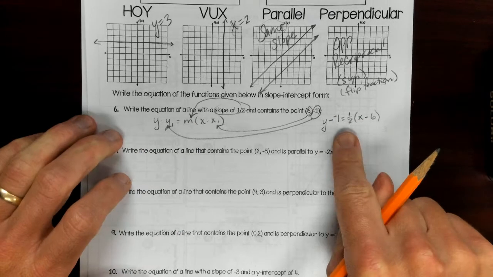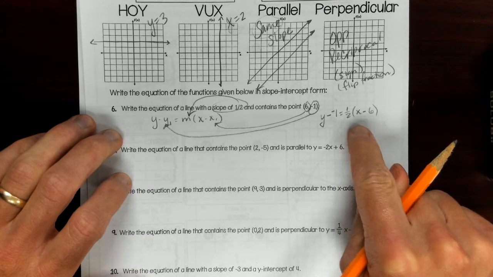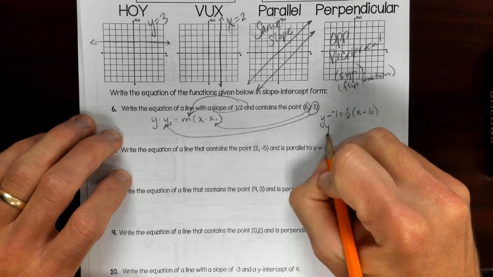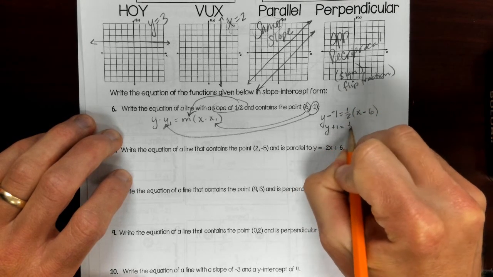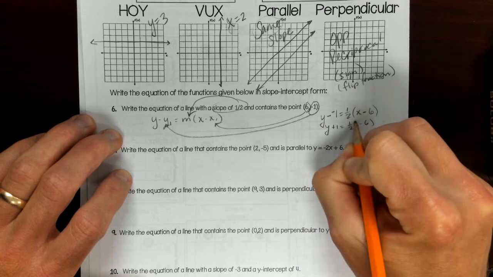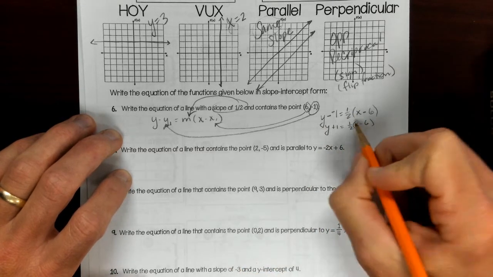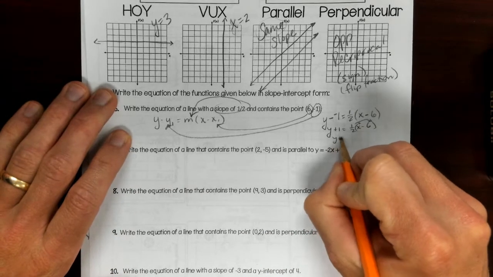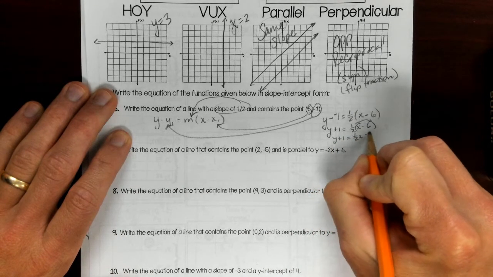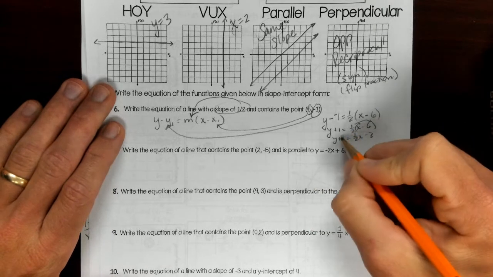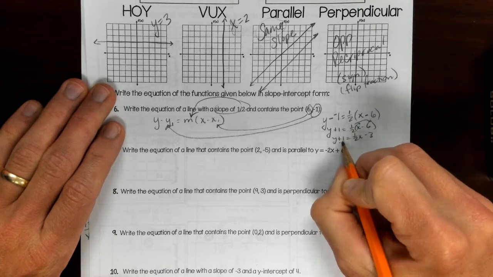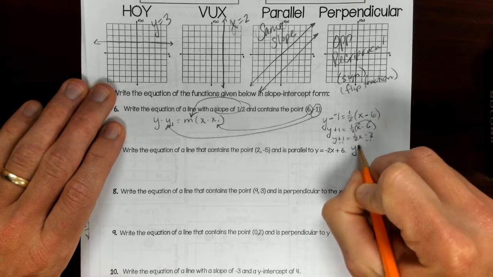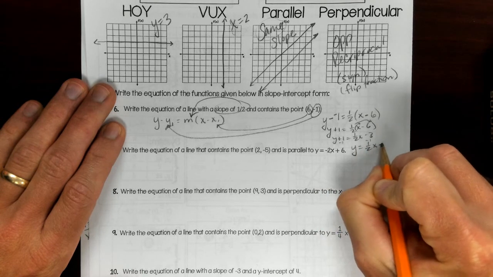Now, this is not in slope-intercept form. We need to solve for y. So I've got y plus 1 equals 1/2 times (x minus 6). What we need to do is distribute our 1/2. Y plus 1 equals 1/2 x minus 3. And then last step, move the plus 1. So we're going to subtract 1 on both sides. We get y equals 1/2 x minus 4.